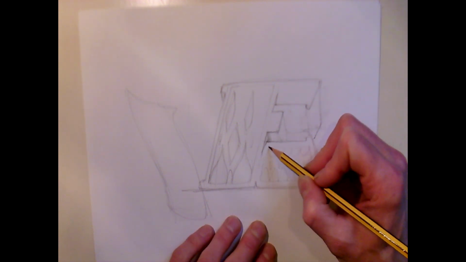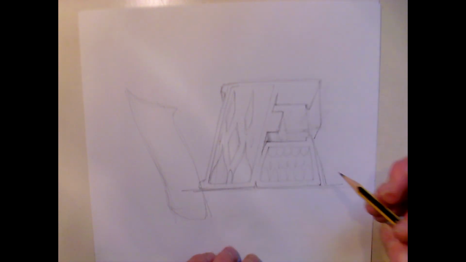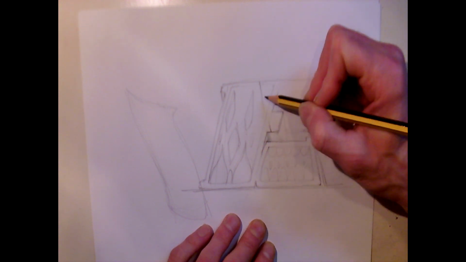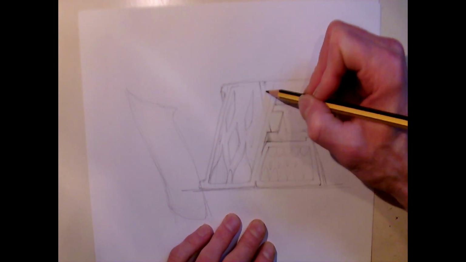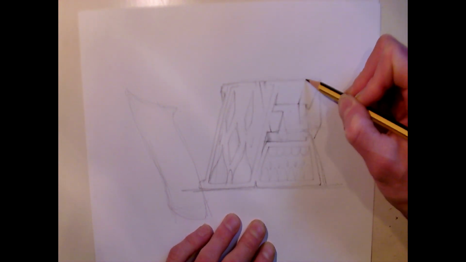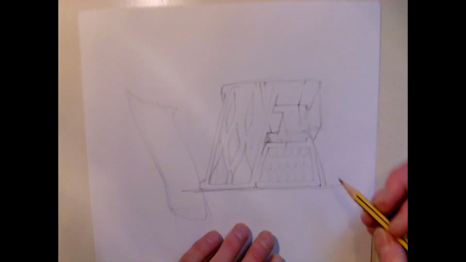Something to think about. You've got all the space, you may as well try and play with it, or you could put texture into it, maybe some cracks, some aging, some weathering.